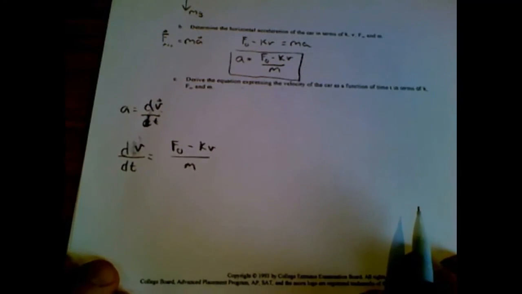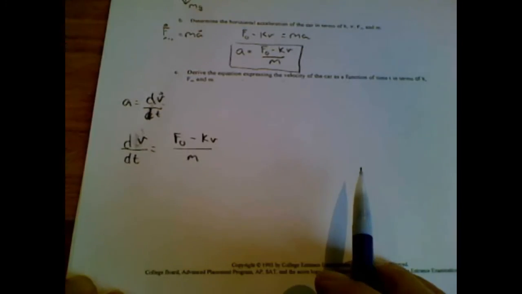So I can rearrange this, I can substitute, and I can say dv dt equals F naught minus kv over m. And those of you who follow some of my videos in the past, or those of you who happen to be in my class, know my calculus struggles. So if I can get through this, you can get through this. I may do it a little differently than you, again, because of my own calculus deficiencies, but we're going to get through it one way or the other.